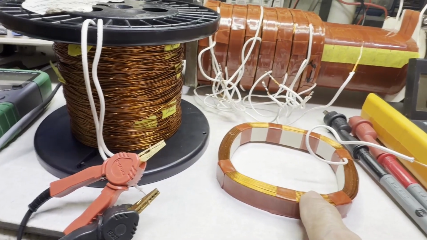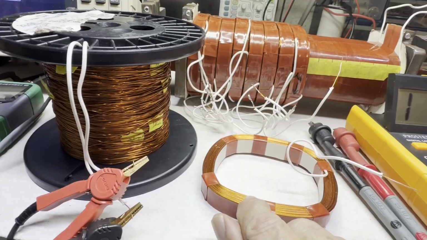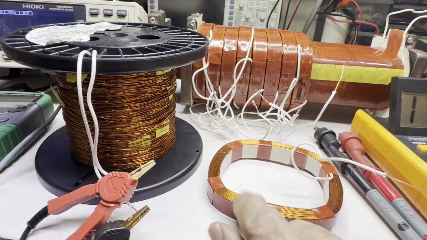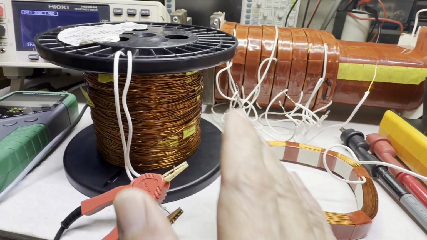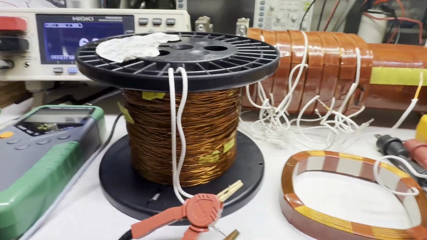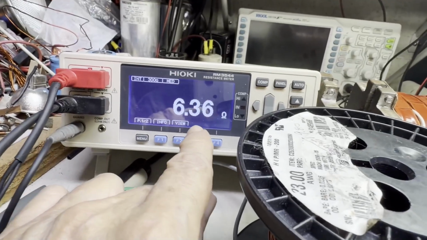These ones have exactly, all of them, 13 layers, and each layer has 24 turns. So this one, I cannot tell you because it's just randomly wound. Now, the resistance, I'm measuring it on the Hioki meter, is 6.36 ohms.